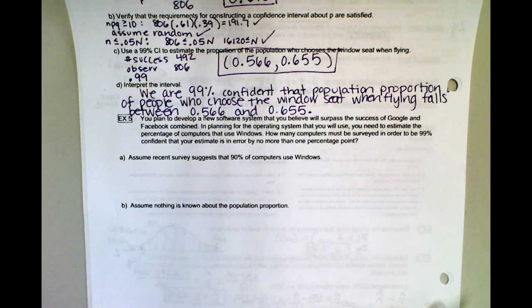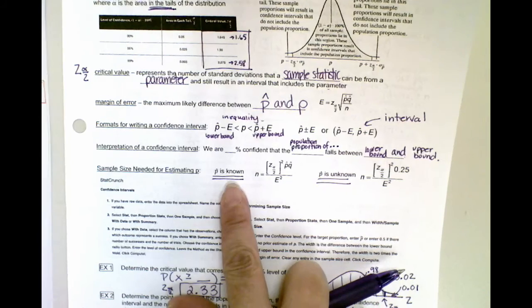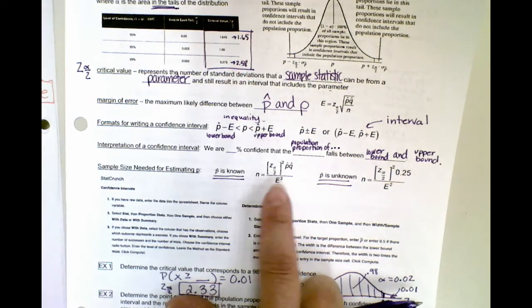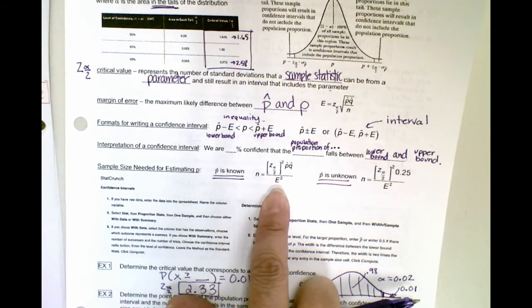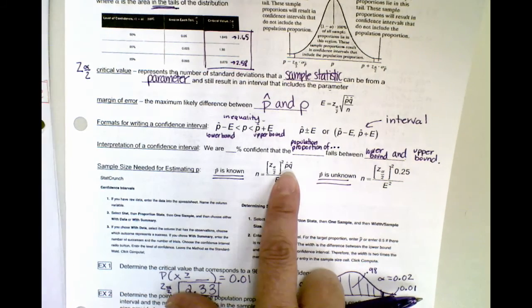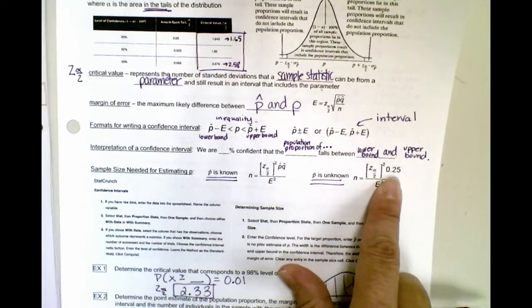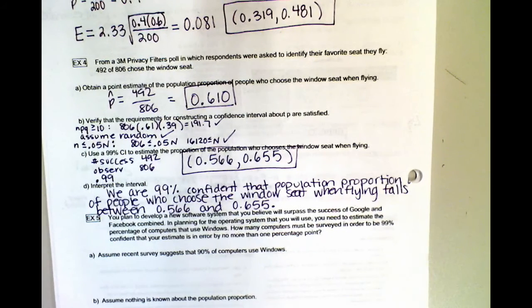So these are the sample size formulas. Down at the bottom, we have one for when p hat is known, one for when p hat is not known. We need to know z sub alpha over 2. We need to know the margin of error. And again, if we know p hat, we use it. If we don't, we use 0.25 up here. I did give you directions for StatCrunch on these. I think it's just as easy to do by hand. So that's up to you.